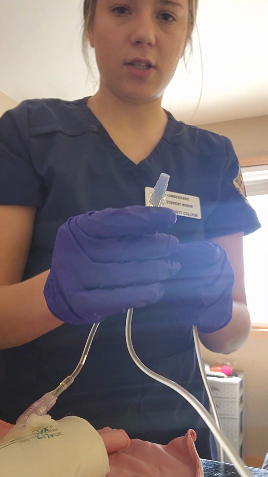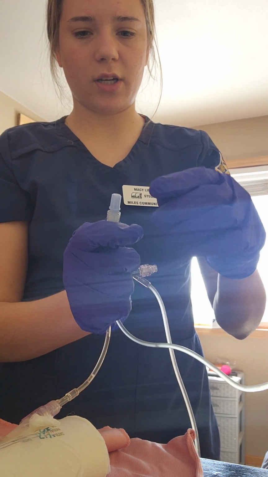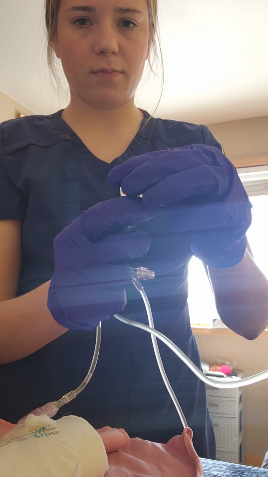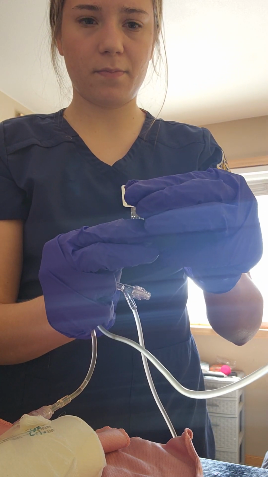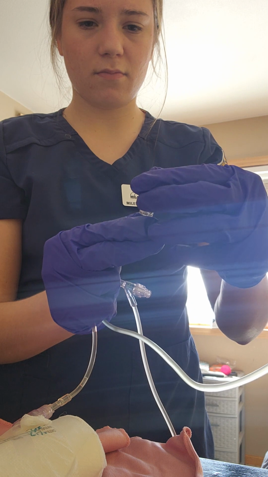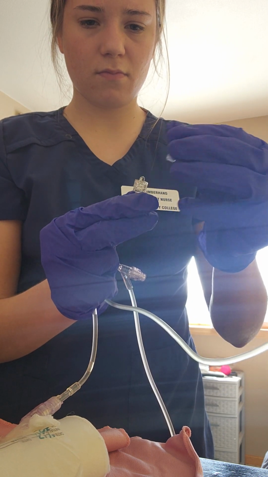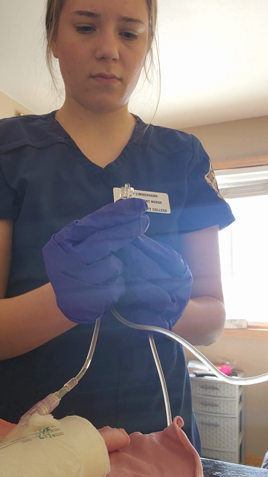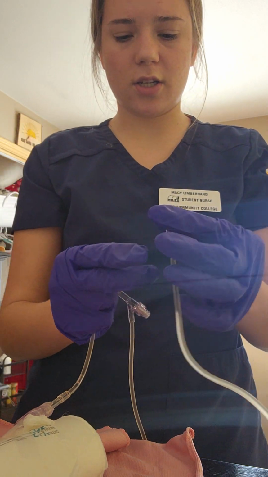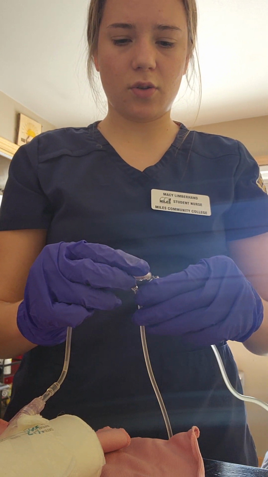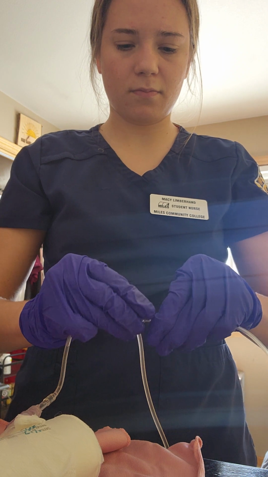And then I'm going to take the cap off of my Piggy Back, and connect it to my normal saline line.